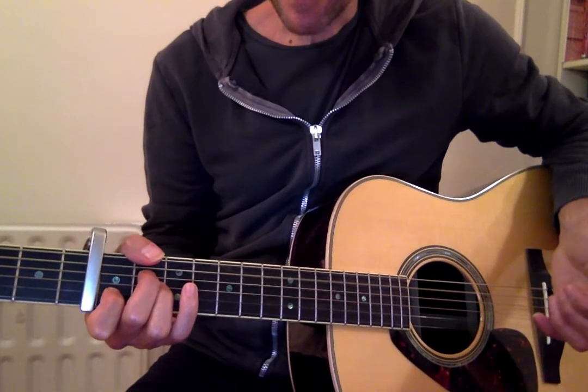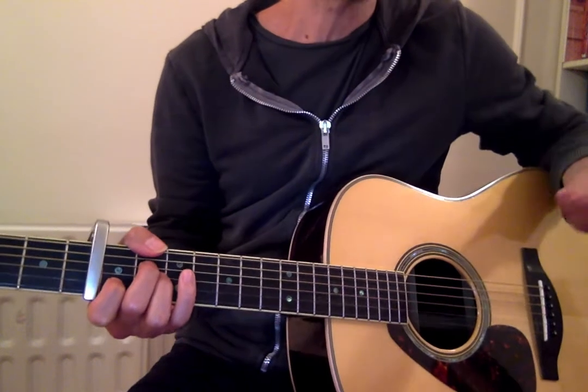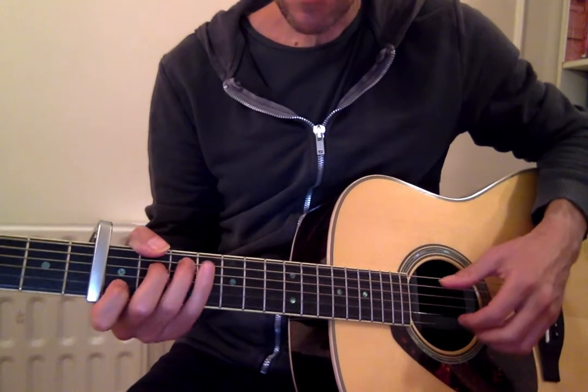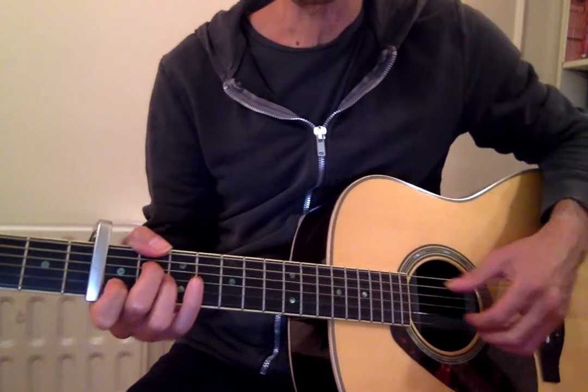And then, as he said, he only shows you 4 bars of that pattern because you just apply the exact same pattern to every chord. So these were 5-string chords.